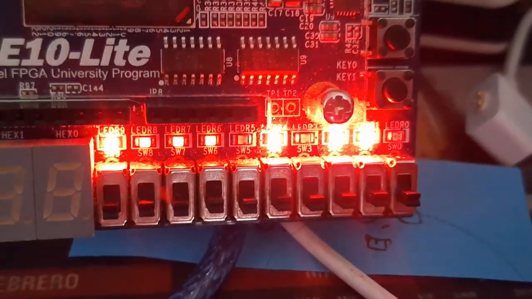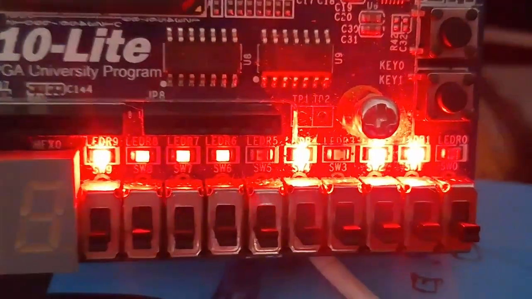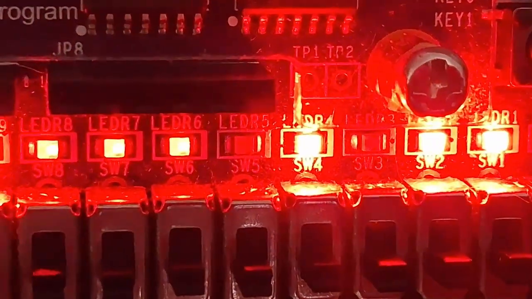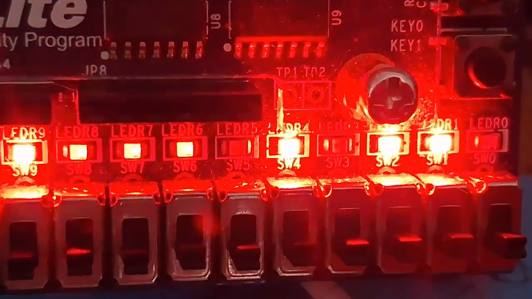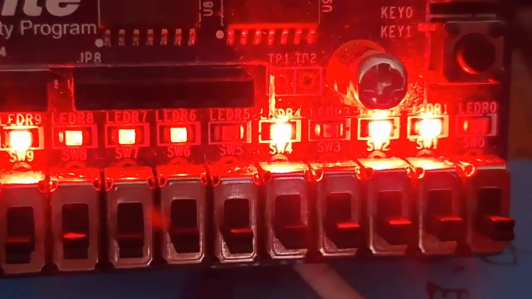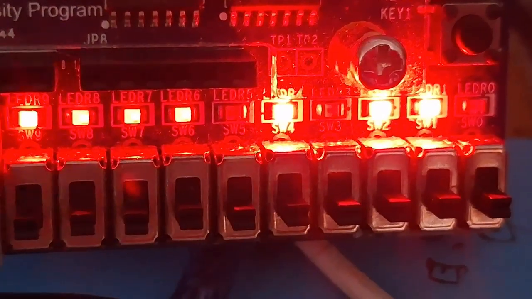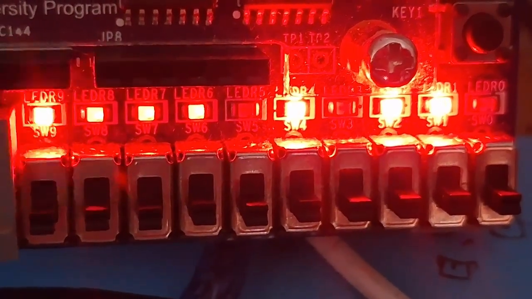So here we are on the FPGA, and this LED is the clock. LED 5 and LED 4 are the outputs of the SR flip-flop.